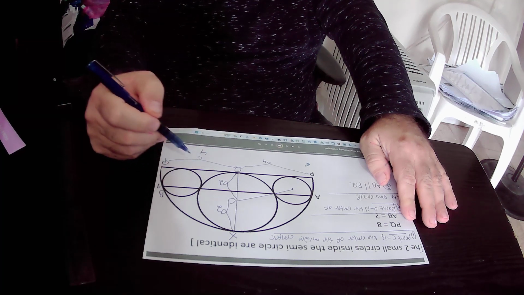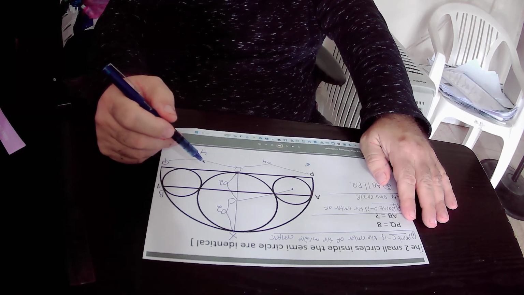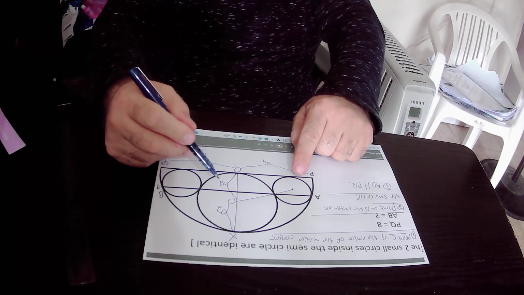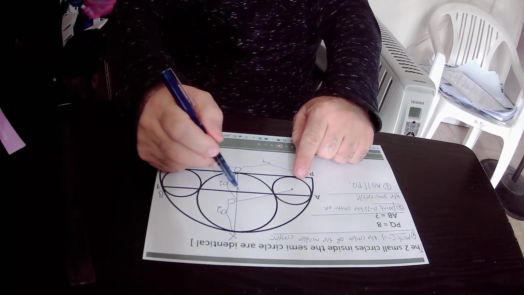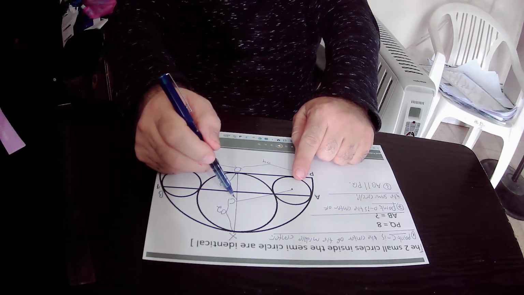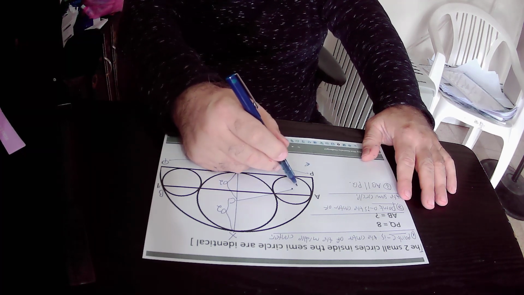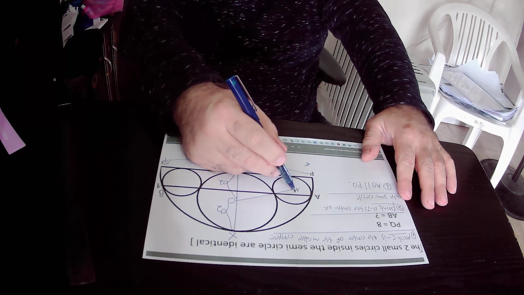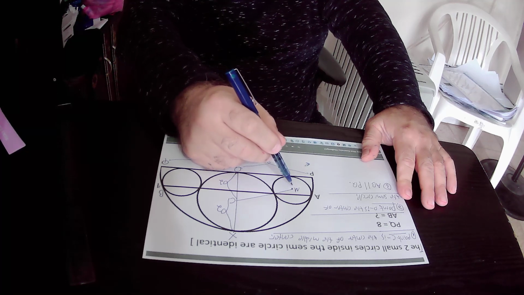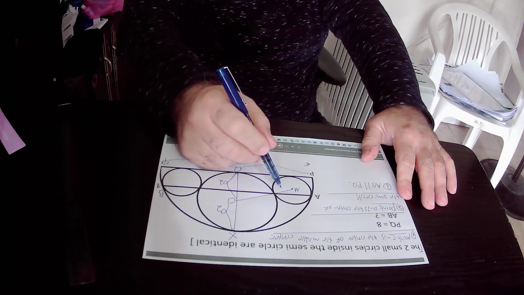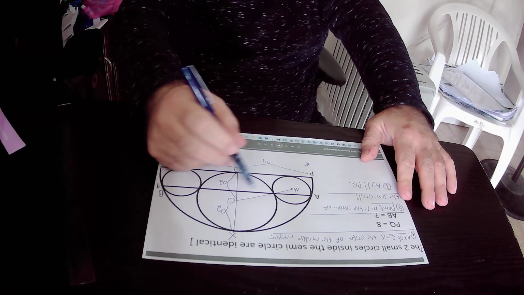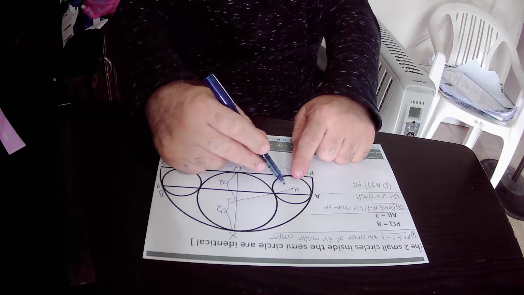And we have those two centers. We define the center of this small circle as point M. So we join together points P, M and C by a straight line.